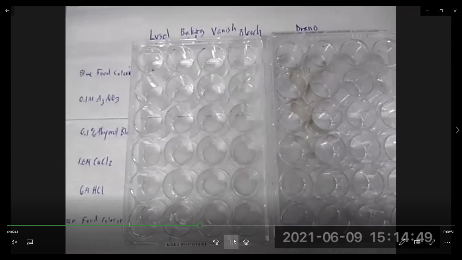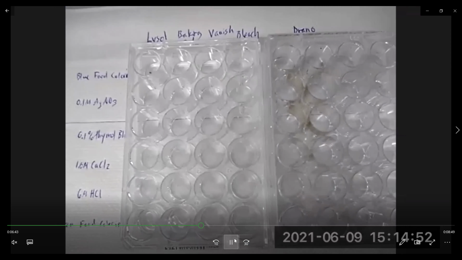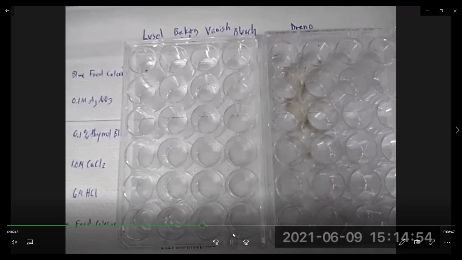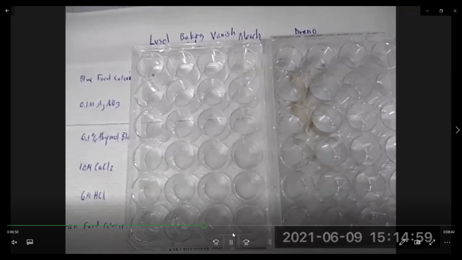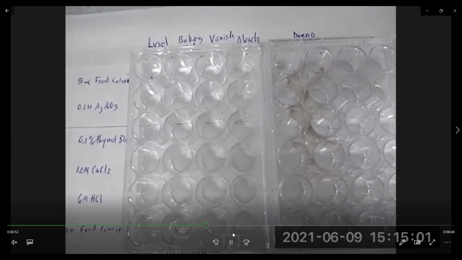So anywhere from 5 to 10 drops of your household chemical is put into the cell well plate. So she's taking each household chemical, adding it to the cell well plate.